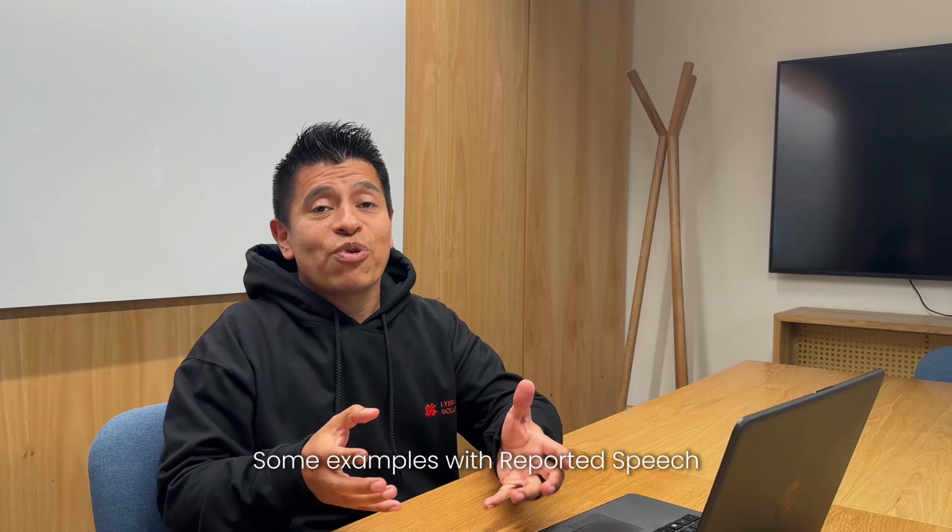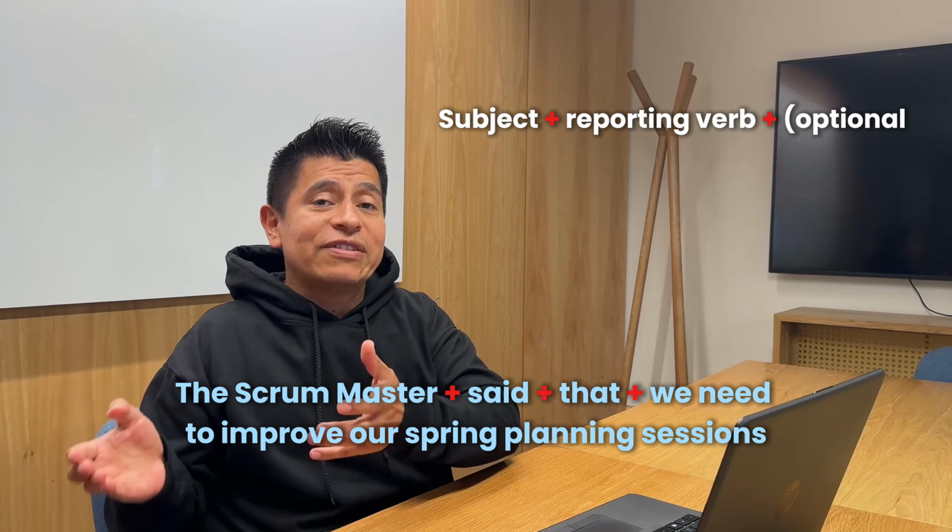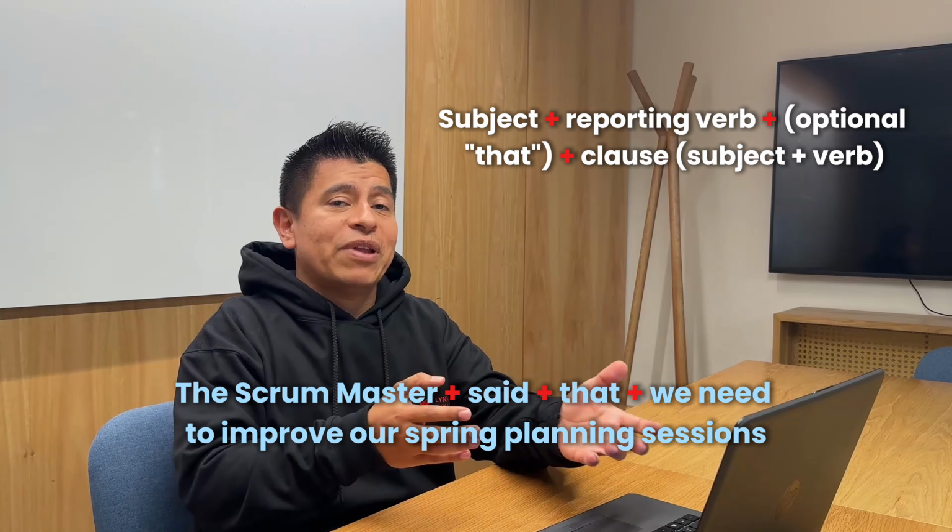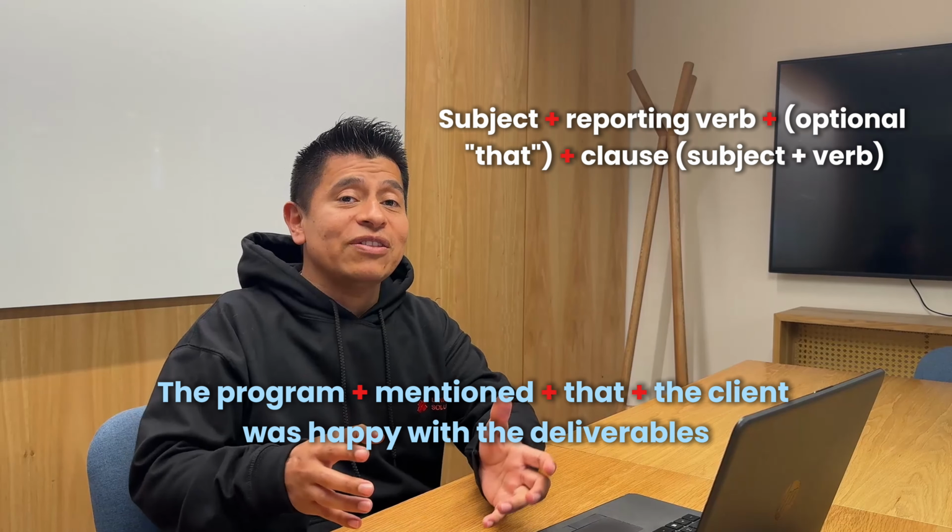Some examples with reported speech. The Scrum Master said that we need to improve our sprint planning sessions. The product owner mentioned that the client was happy with the deliverable.